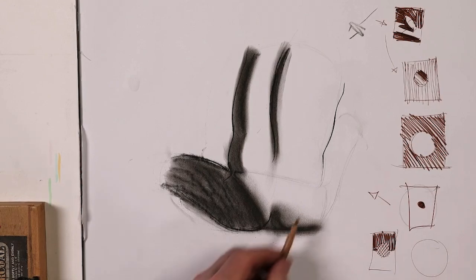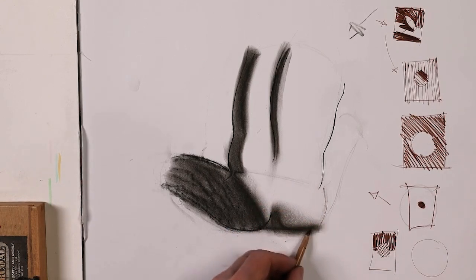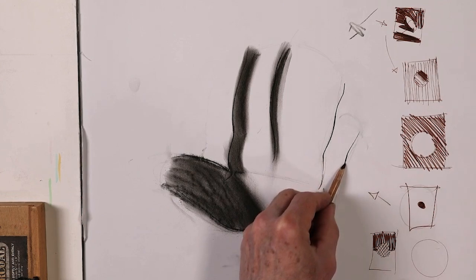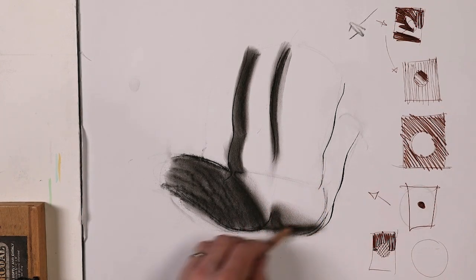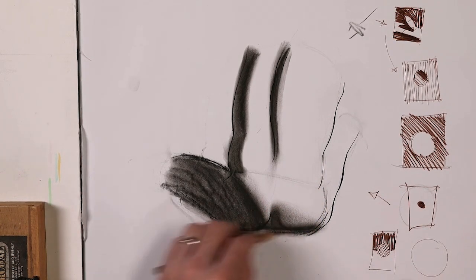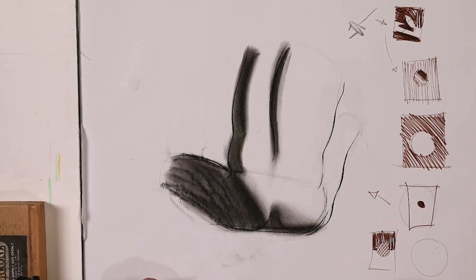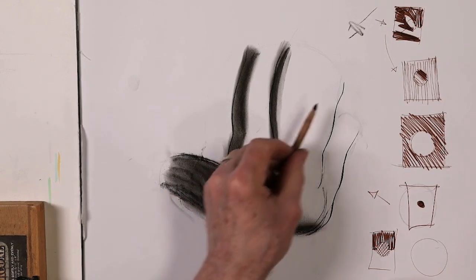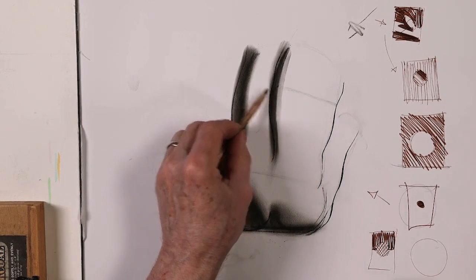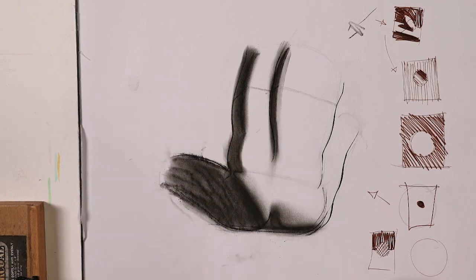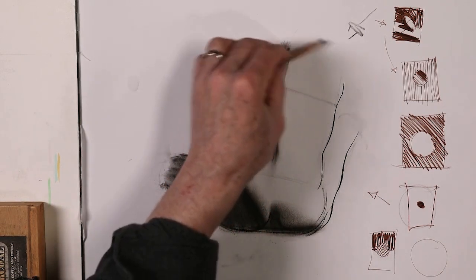Like so. And with a little bit of practice, I want to separate the hip from the leg. A little bit of practice, I can do a better and better job doing that. But I start to get the idea fairly quickly by thinking of things simply as light and shadow.